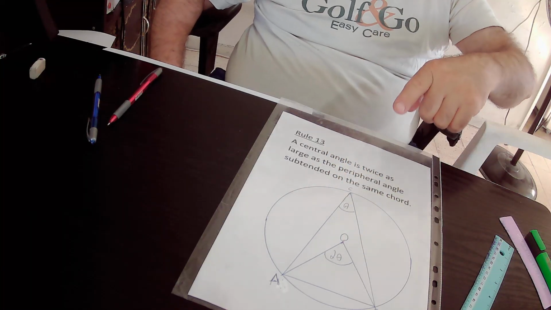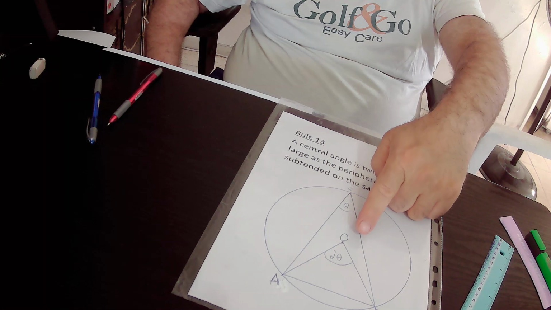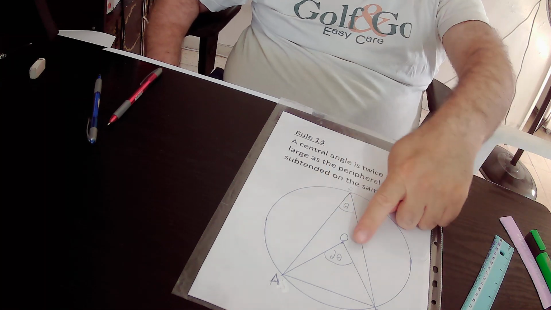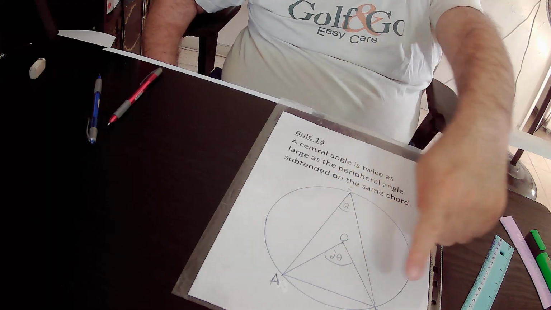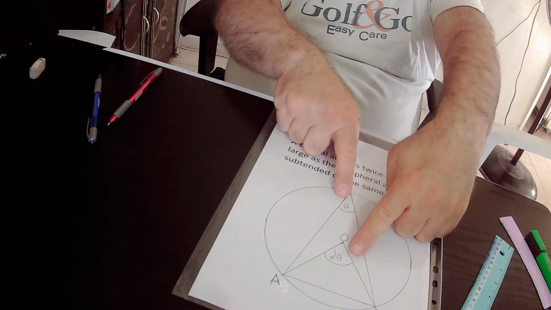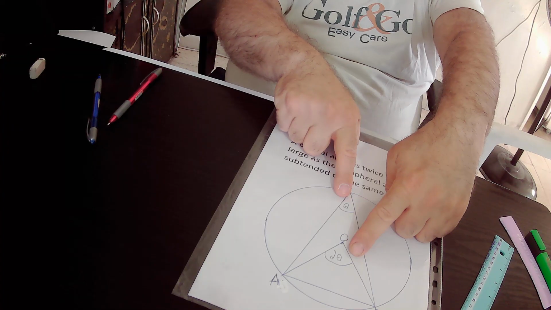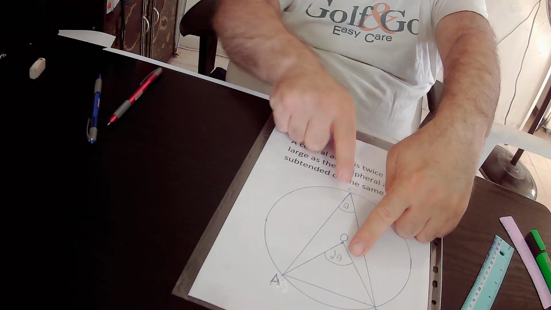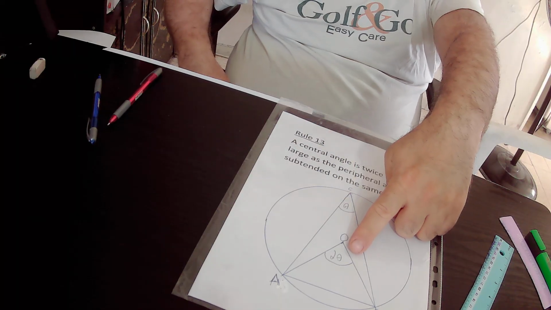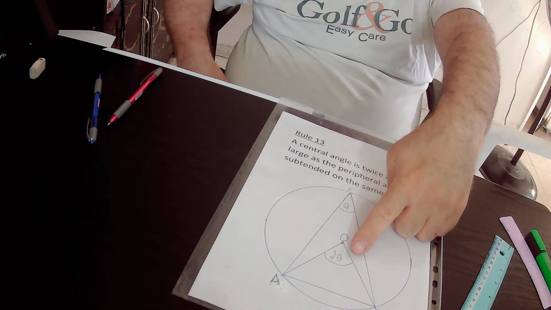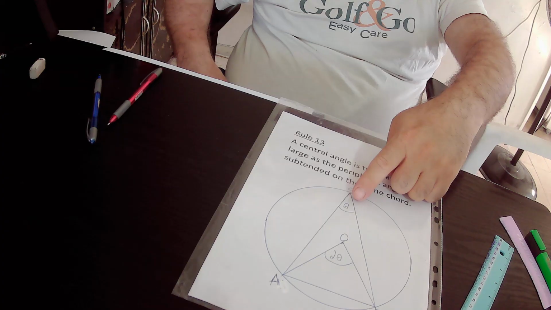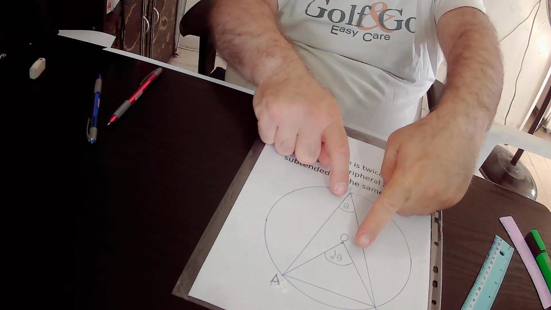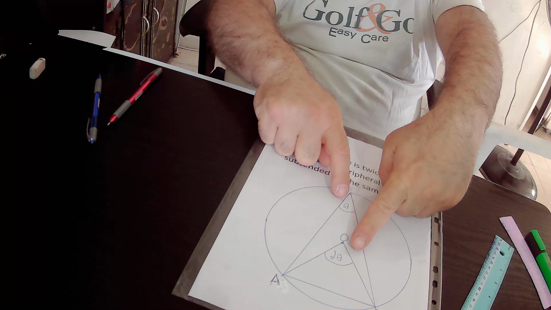Likewise, we also have here central angle AOB. This central angle AOB is also subtended on chord AB. So those two angles are both subtended on the same chord AB, and therefore according to rule 13, the size of this central angle AOB is twice as large as the size of this peripheral angle ACB, because both angles subtend on the same chord AB.